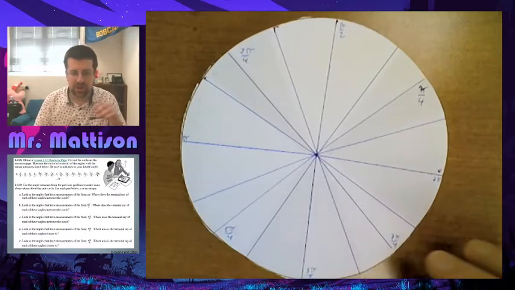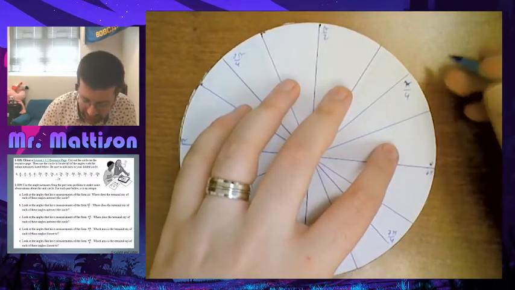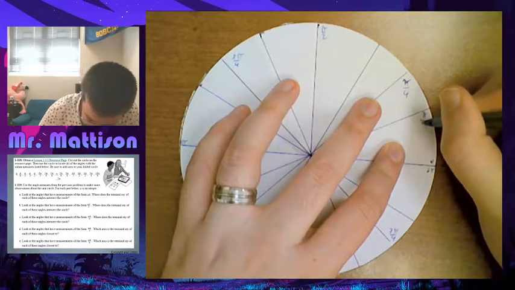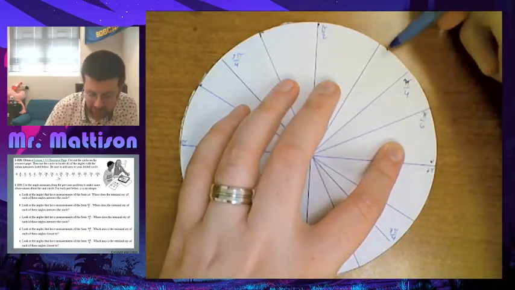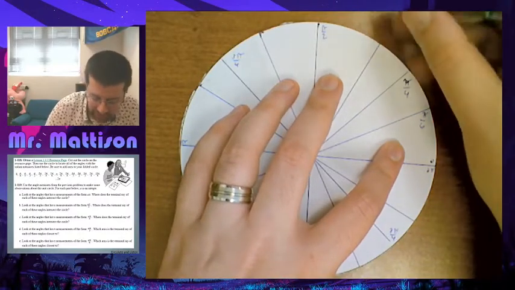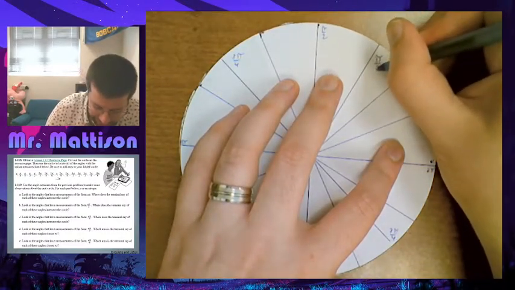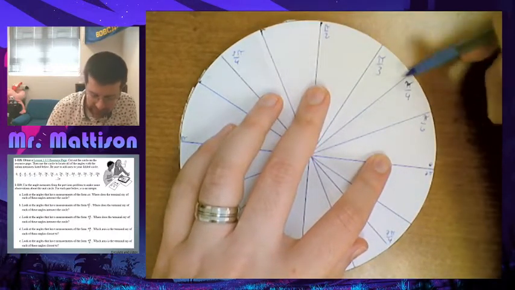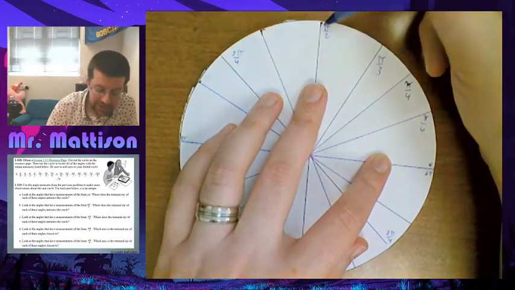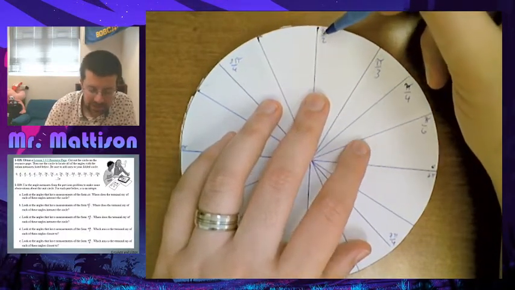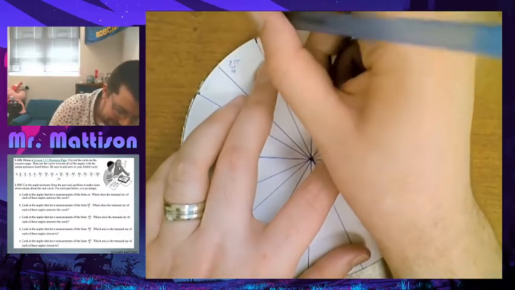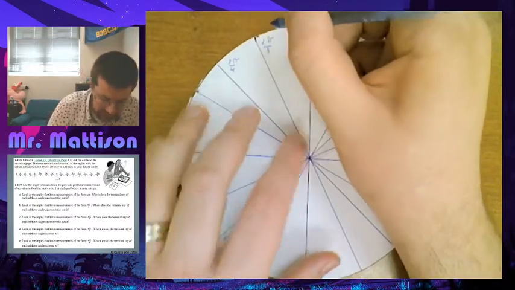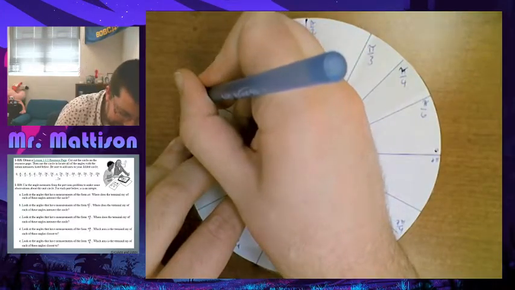Okay, so let's try and label those. Here first I have my 1/6, or pi over 6, I should say. And then this one would be 2 pi over 6, or 1/3, so pi over 3. So 2 pi over 6, 3 pi over 6 is going to be back up to 1/2. 4 pi over 6 is going to be 2 pi over 3. And then 5 pi over 6.